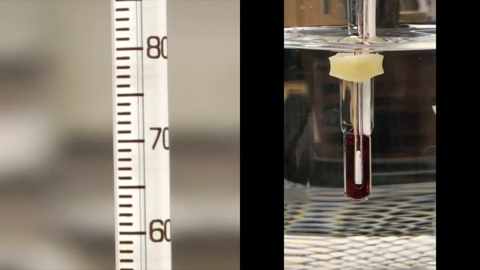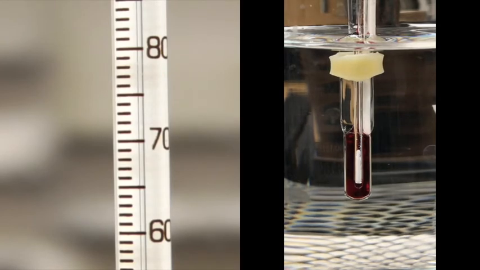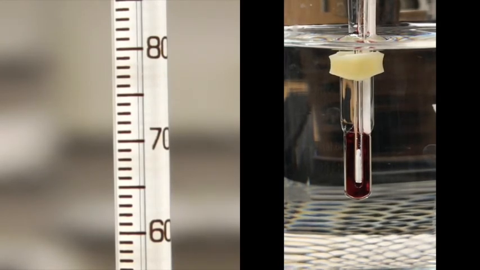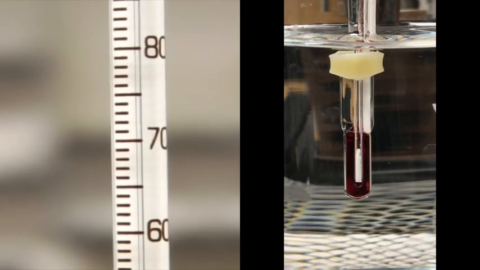Alright, so we're just starting to heat the water. Right now it's reading about 26 or 27 degrees. And we know the melting point's at about 70, so we've got a little bit to go.